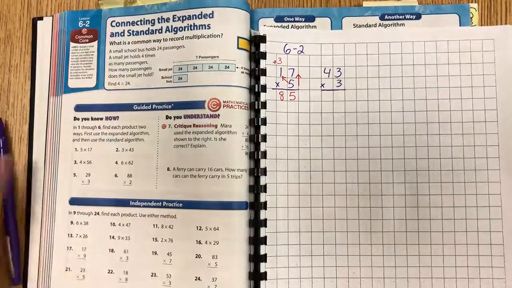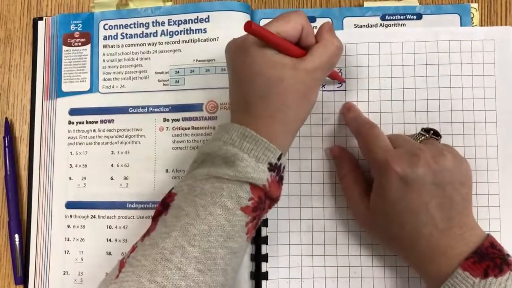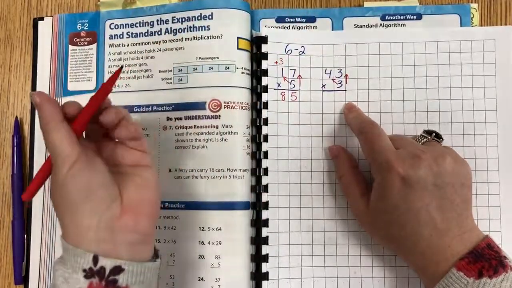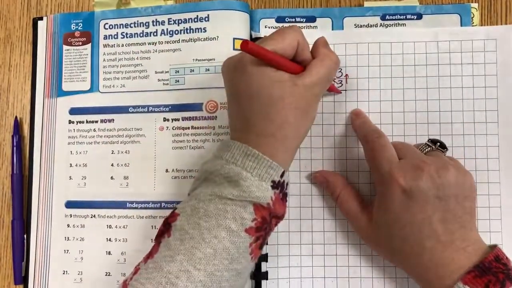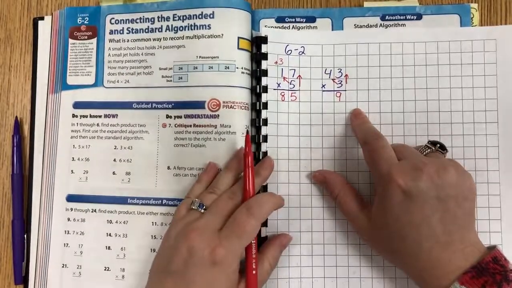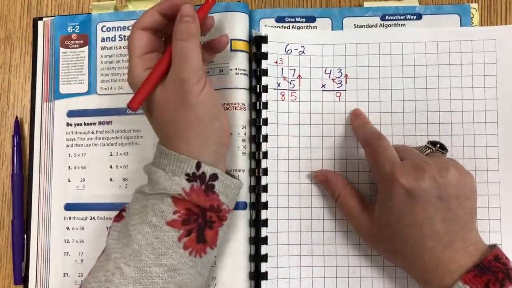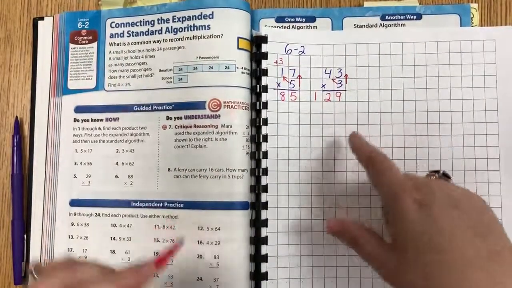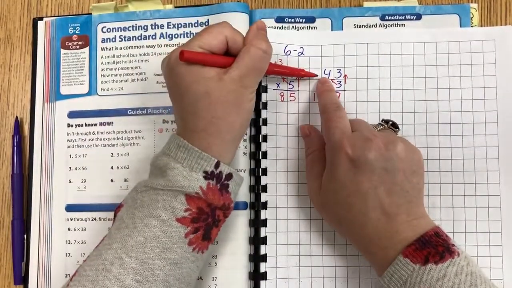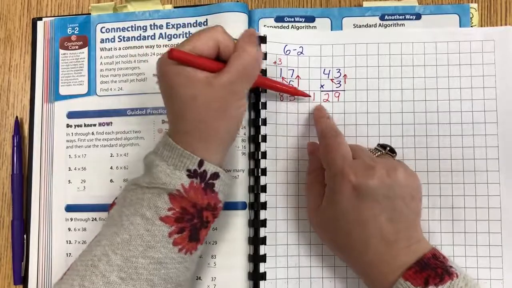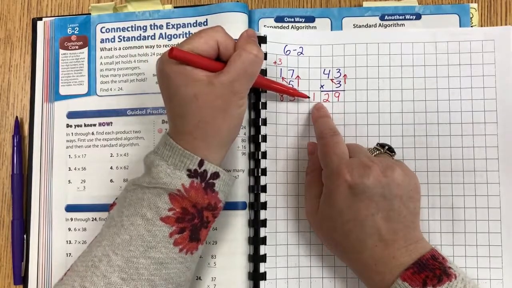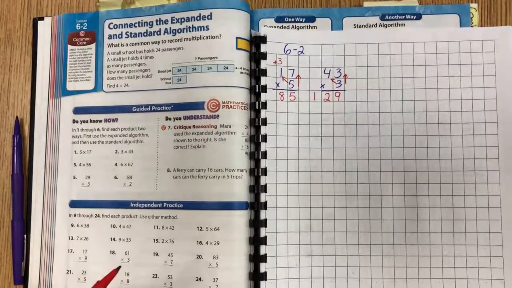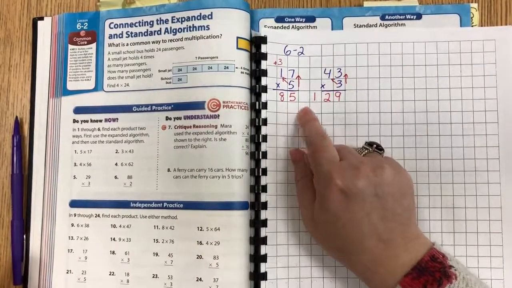So 43 times 3, same deal. I go up first and then I go over. 3 times 3 is 9. I don't even have to carry anything there. Cool. 3 times 4 is 12, so 129. So see, because I went over 2 spaces, my answer went over into one of them. But I still have a space in there. So that's nice. That keeps it from becoming 85,129.